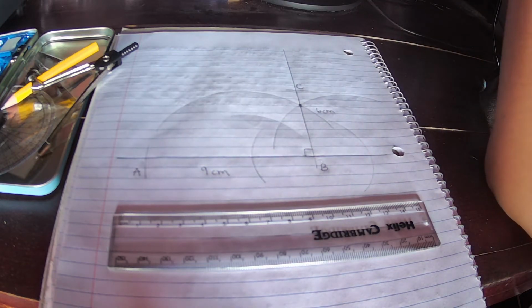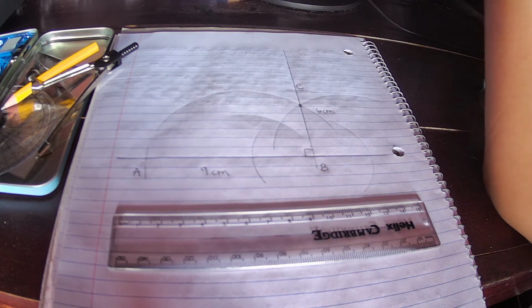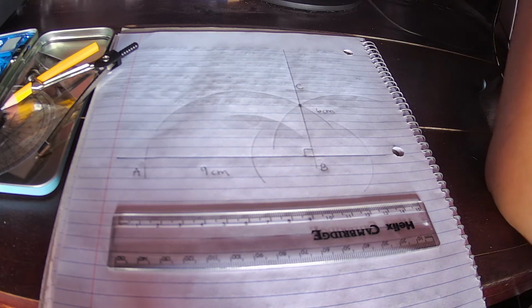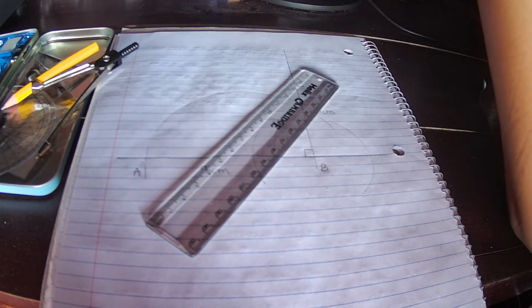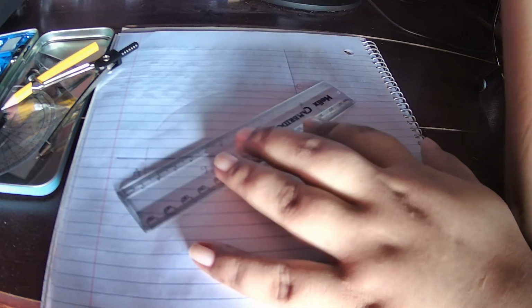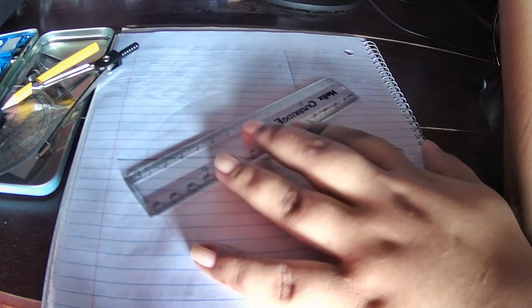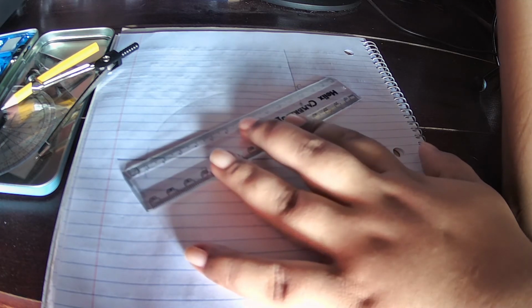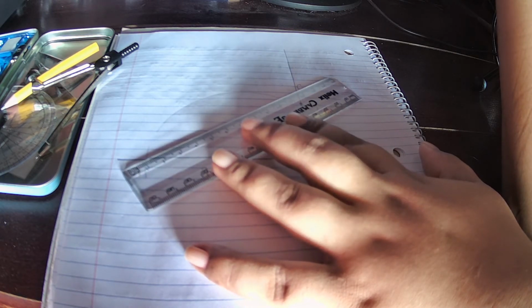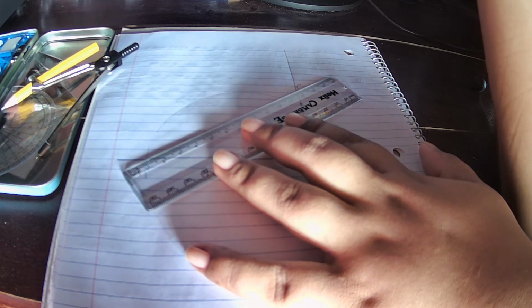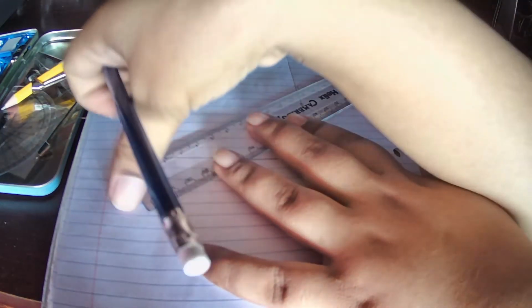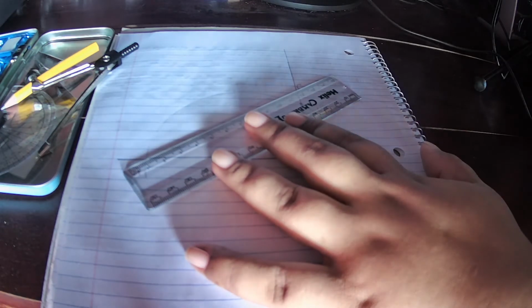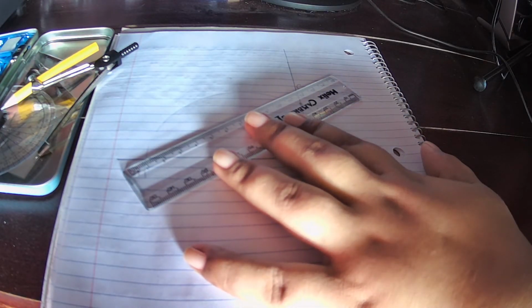The last part of this is simply to construct the line segment which will form our triangle. And this particular line segment is going to form the hypotenuse of our right angle triangle. We are going to connect the points A and C to each other via a straight line. Does not require any compass whatsoever. So all we're going to do is take our ruler, draw our line, and connect the points A and C, and we have ourselves our triangle ABC.